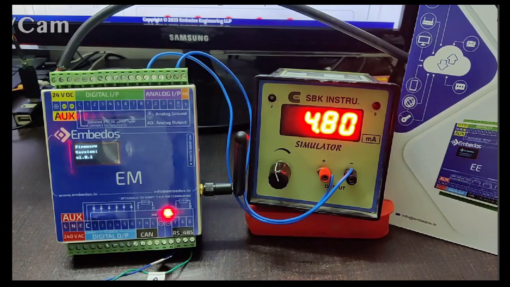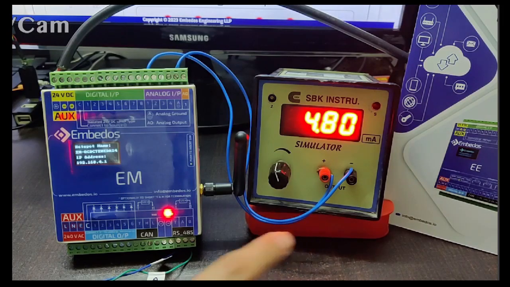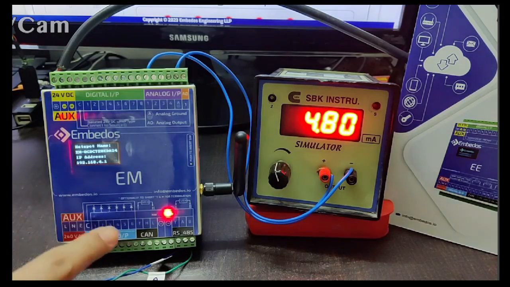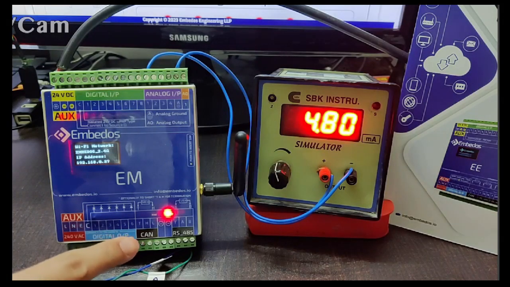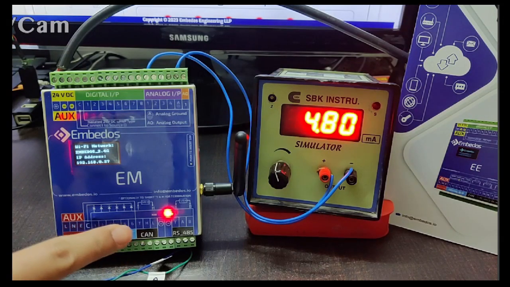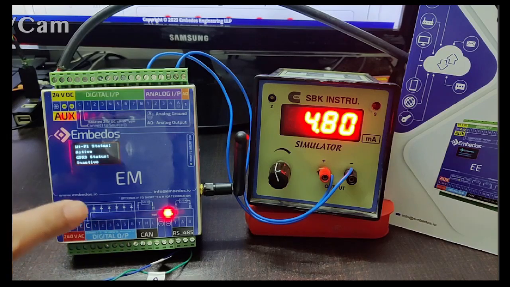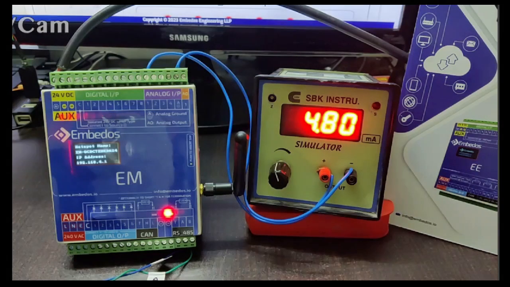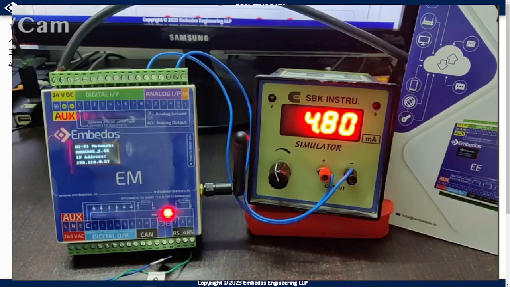Now in this application, we have connected this analog input simulator to the analog input channel 1, and based on this we will be controlling the digital outputs from the device. Now, the device comes with its own web page that is used for viewing and configuring its settings, as well as some basic dashboard operations. So we'll be opening this device's web page.